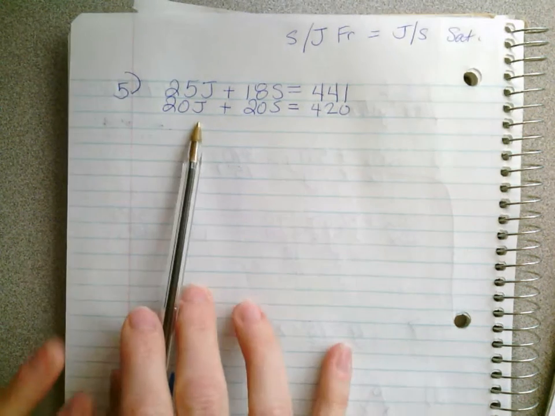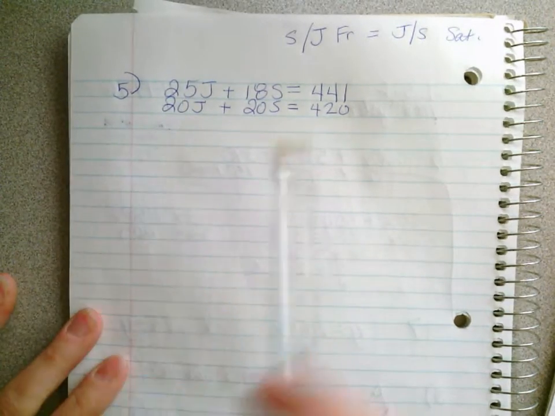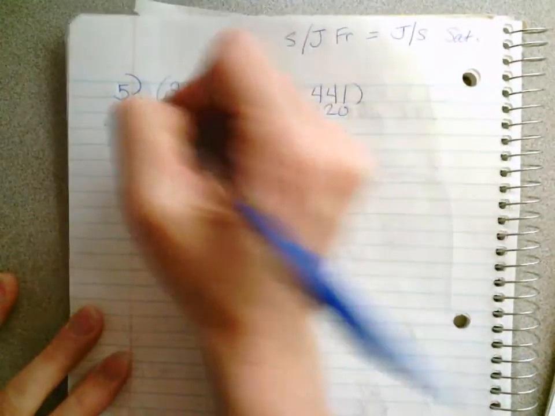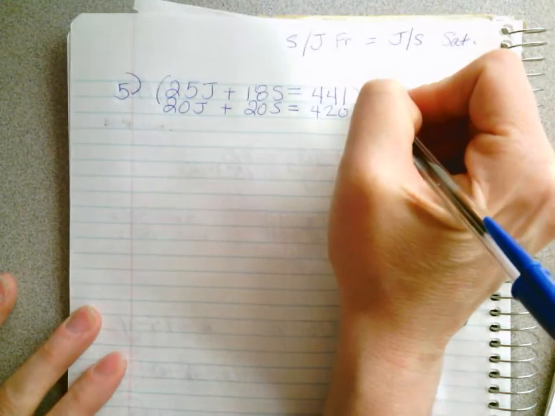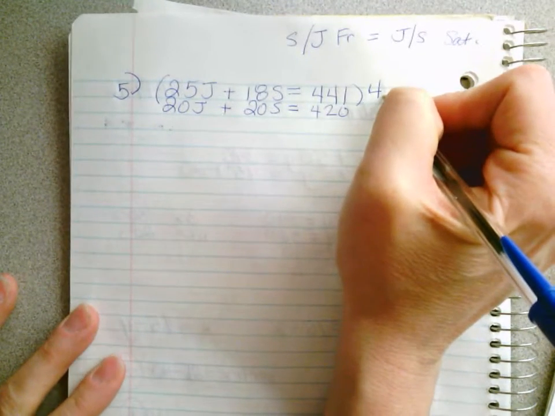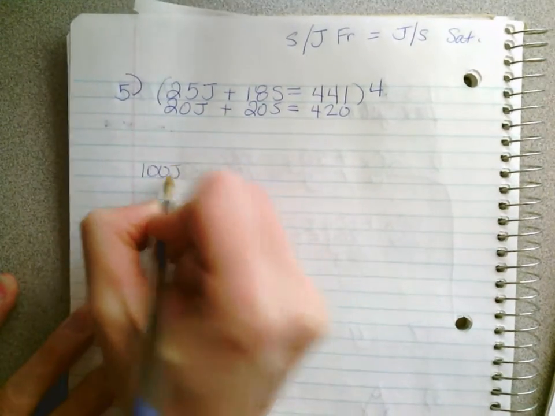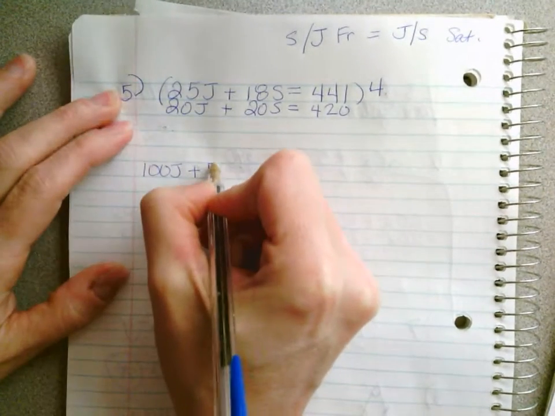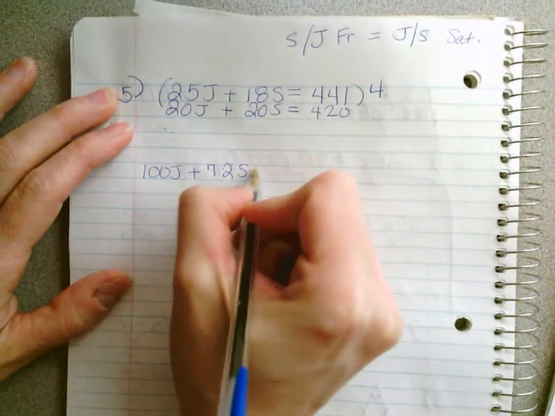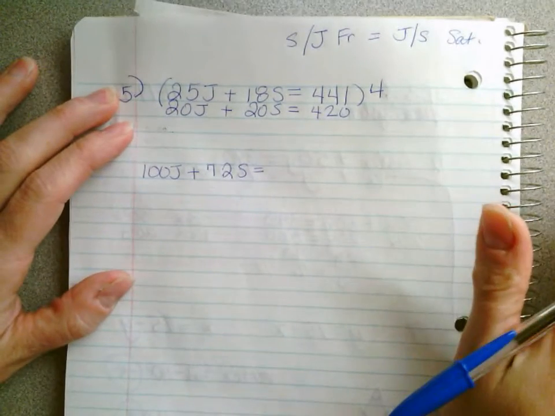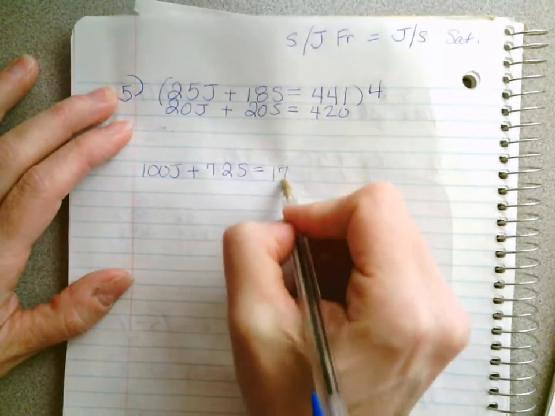I think I cancel out my J's by making them both equal to 100. I'm going to multiply the first equation by 4, giving me 100J added to 72S equals 1764. 441 times 4 is 1764.